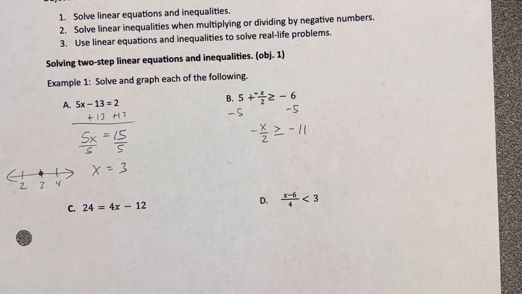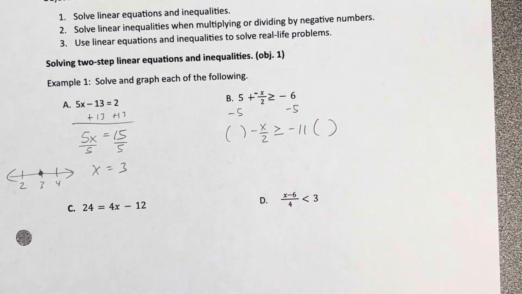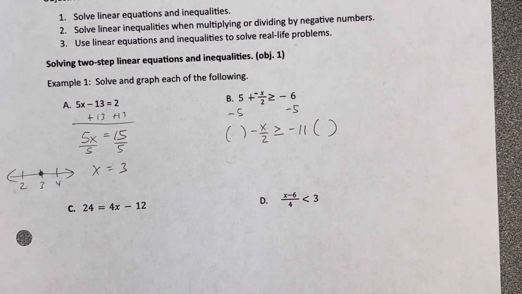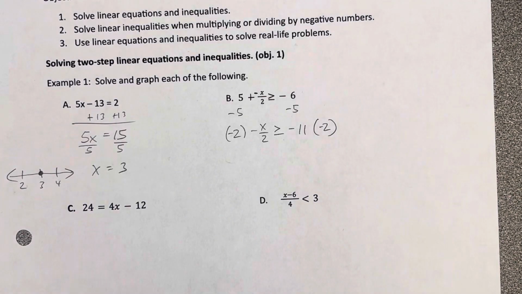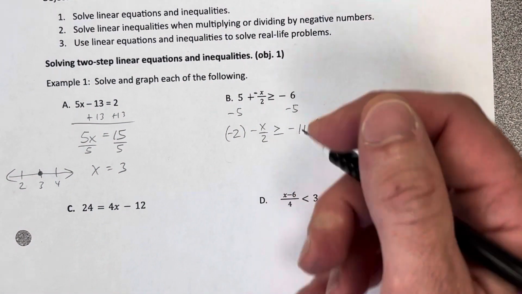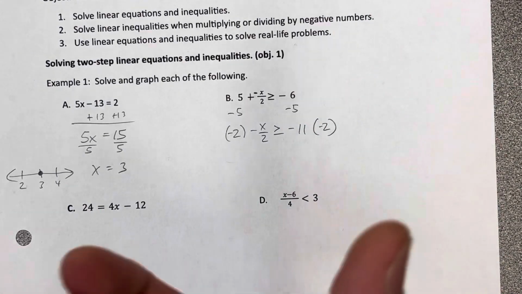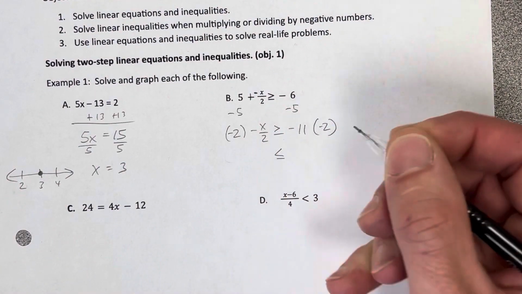From there, I'm going to multiply by one thing to undo the negative and undo the 2. And I'm going to multiply by a negative 2 to get that done. Now, I just multiplied both sides of an inequality by a negative. So what did we learn the other day that we need to do? Well, we need to flip this sign around because suddenly everything on the number line is going to be flipped around. And so the inequality symbol will be flipped as well. So we'll change that to less than or equal to.